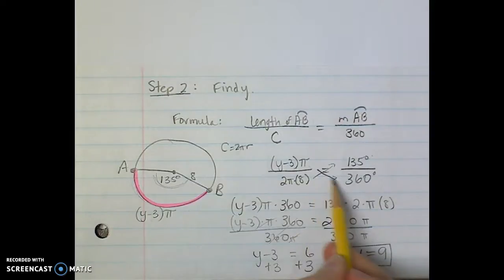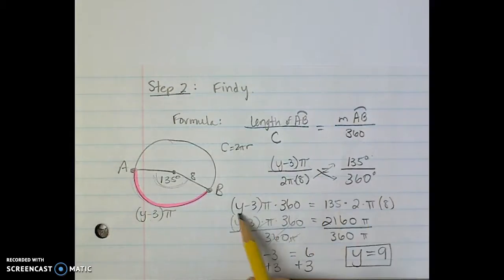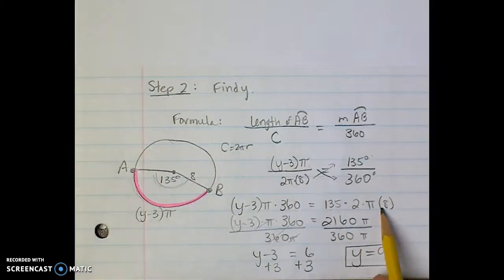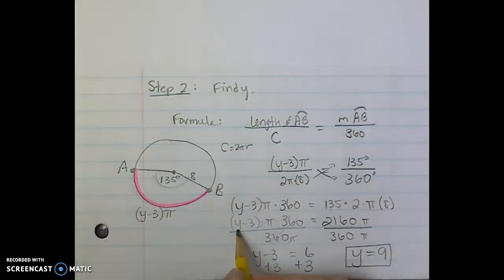So step 1, I've got y minus 3 times pi times 360 degrees equals the 135 times 2 pi times 8. Okay, so 135 times 2 times 8 simplifies to this number, 2,160. And then I can start to move stuff to the other side of the equation to get y alone.